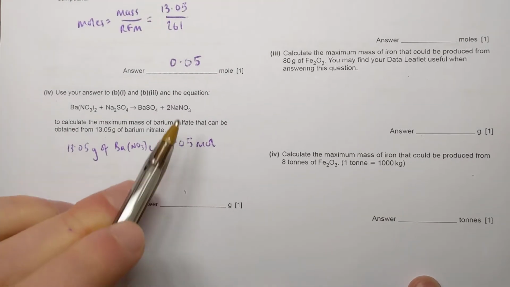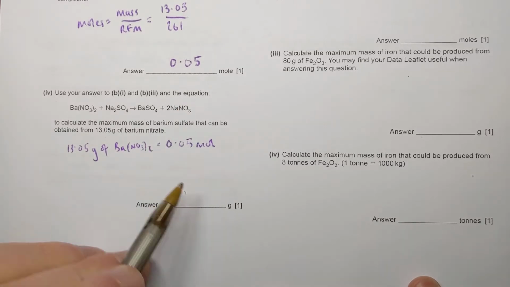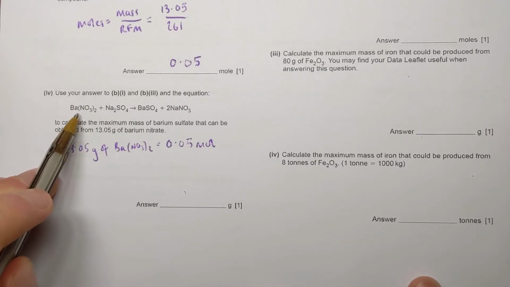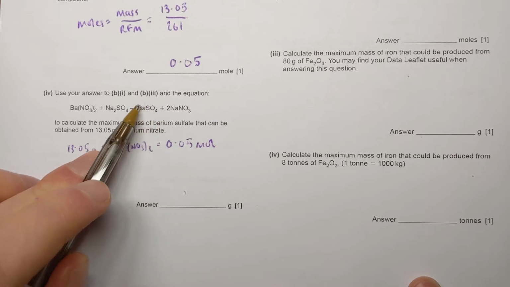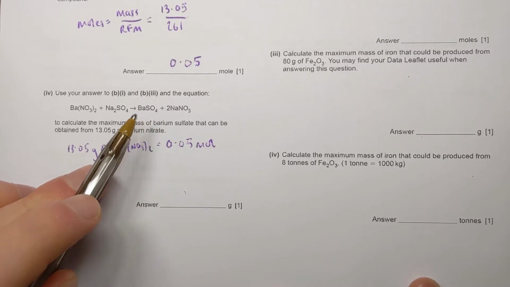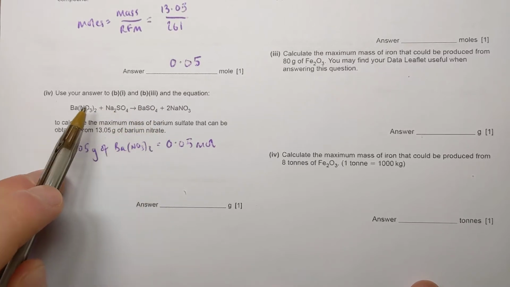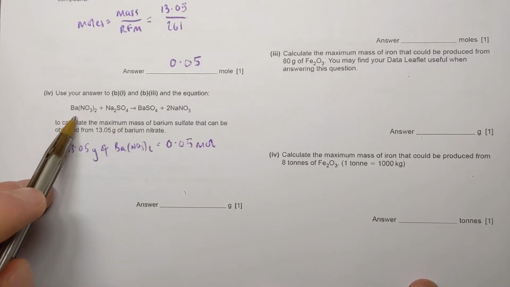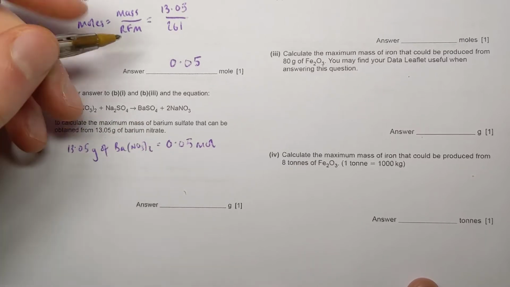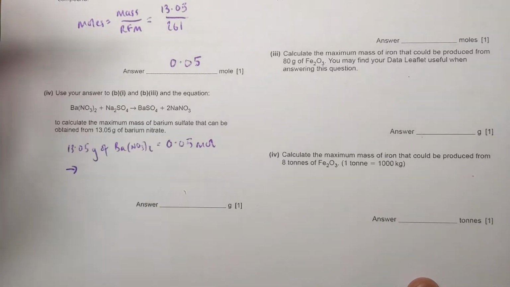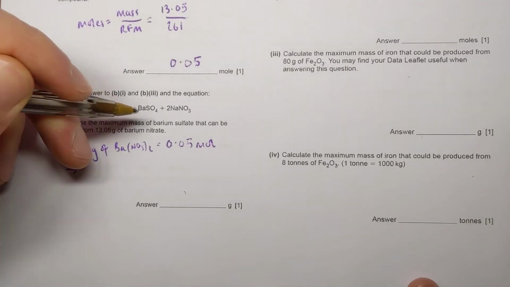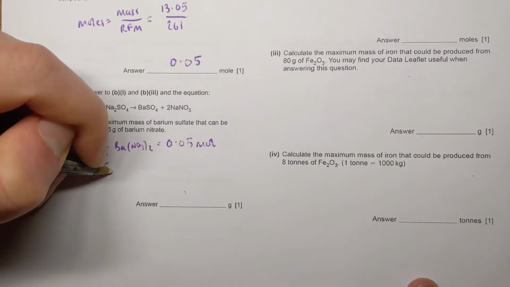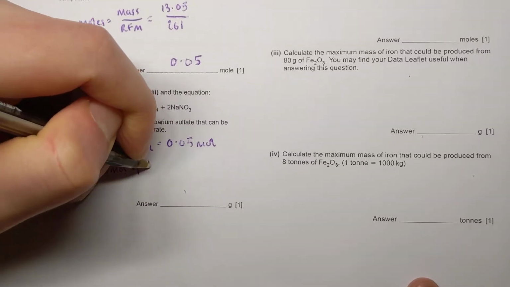From that 0.05 moles, and it gives me the equation, so it must be important, 0.05 moles of this must make a certain amount of barium sulfate. That involves using your ratio in the equation. Now in this case it's quite a simple ratio. 1 barium nitrate makes 1 barium sulfate. That therefore means that 0.05 moles of barium nitrate should make 0.05 moles of barium sulfate.